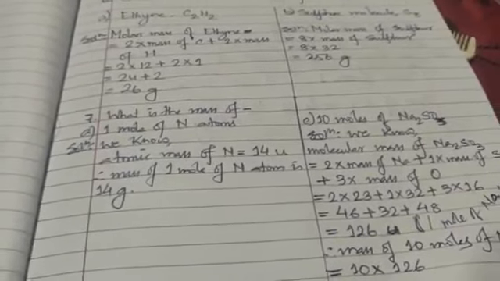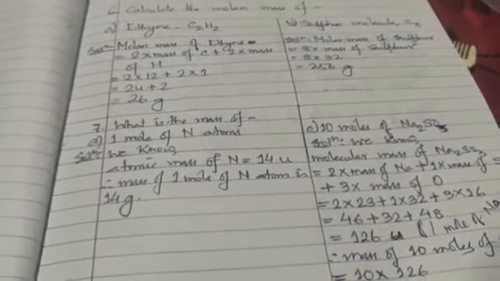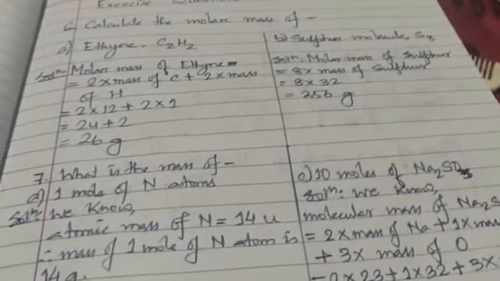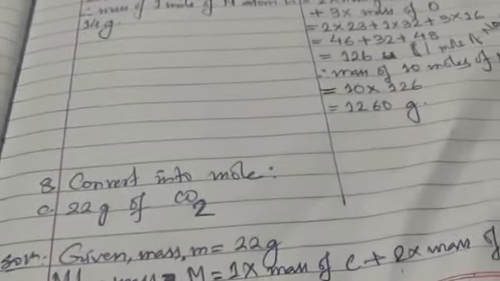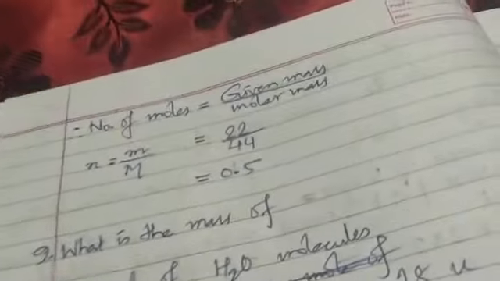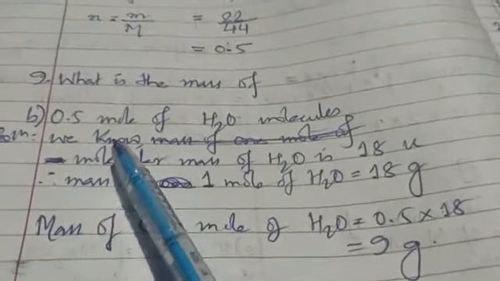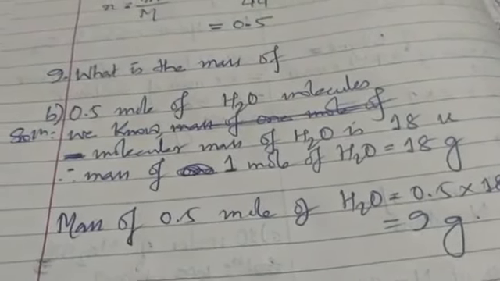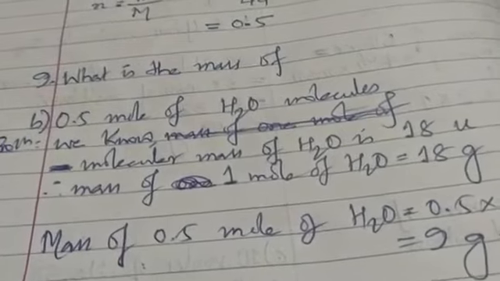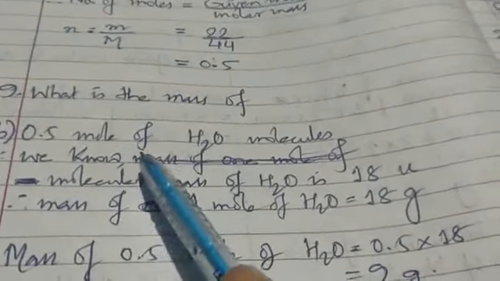In most of these questions we are actually following a similar method. First the molar mass, then again here also we are using atomic mass, then here also again we are making those molar masses. You have to remember some formulas only. And finally, in this video, what is the mass of this? I have selected B, 0.5 mole of water molecules. So what they are asking is, what is the mass of 0.5 mole of water molecules?